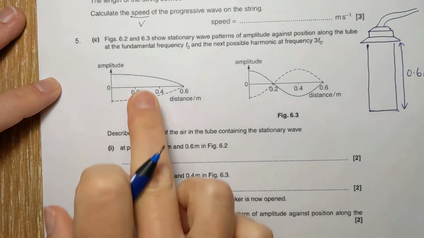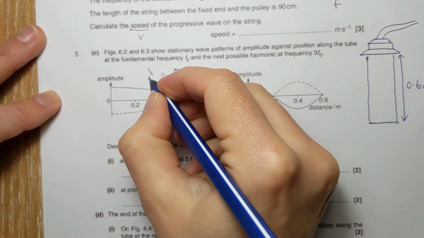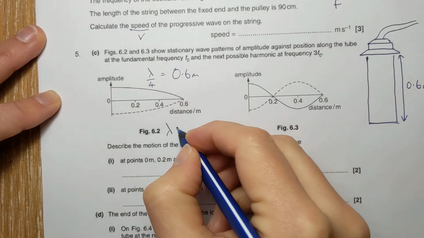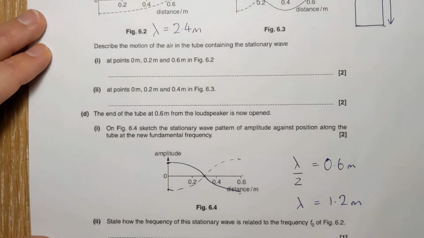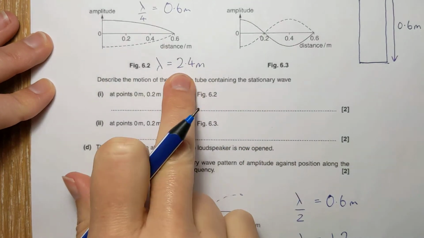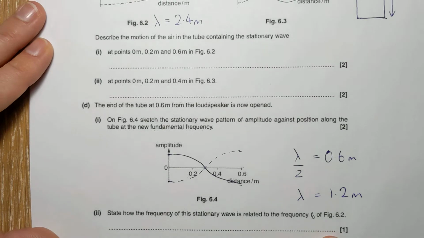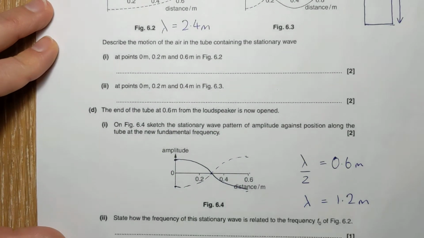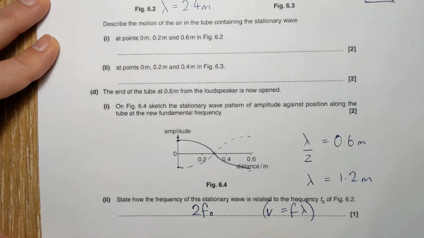In this situation, the 0.6 meters is only a quarter of a wavelength, and so our wavelength is 2.4 meters. So we can see that here the wavelength is half the wavelength there, and so that means that the frequency here needs to be twice the frequency there. And remember, that's because v is the same for both of them. The speed of sound is the same in the pipe in both situations.